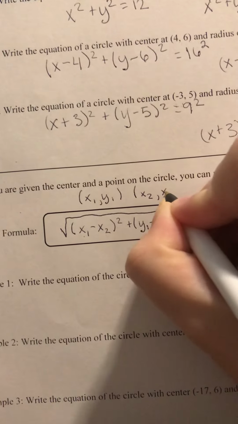Now I can use that plus the center to write my equation. So I'll have x minus 12 squared plus y minus 6 squared. And again, I'm using minus because my center has positive numbers, so in my equation I need to have the opposite sign.